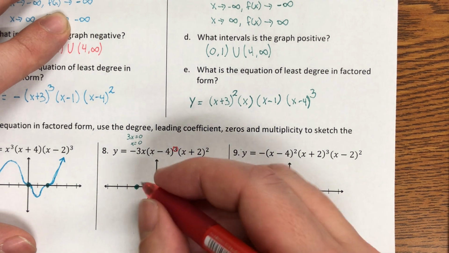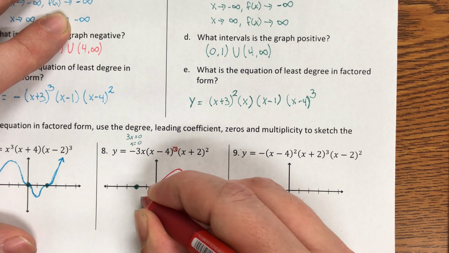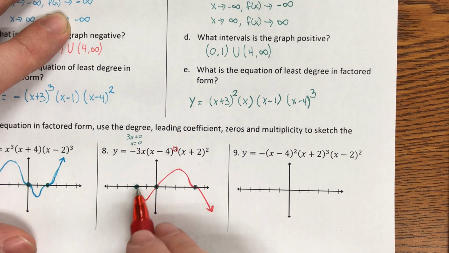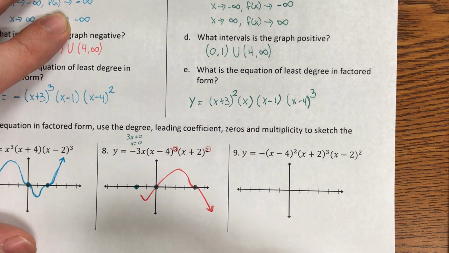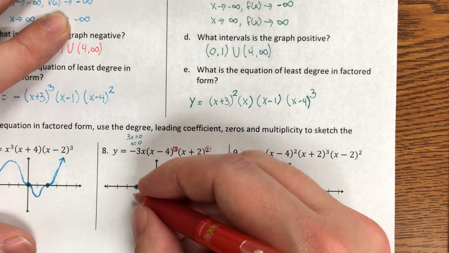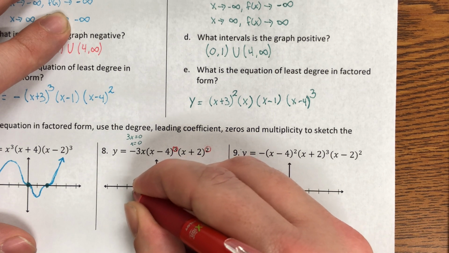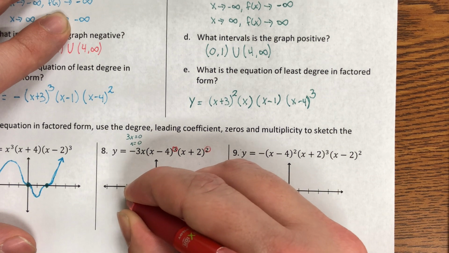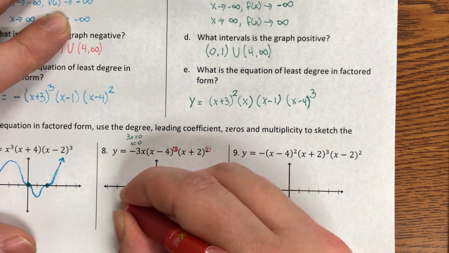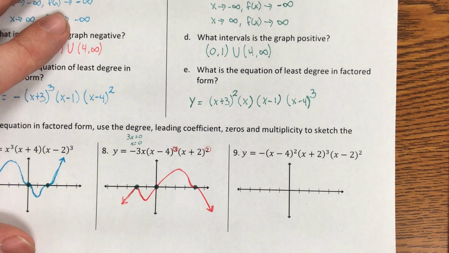The next 0 I come to, I gotta turn back up so I can get to -2, and I look at that exponent. That tells me it has a multiplicity of 2, so it's going to be tangent. It's going to hit that point and bounce back the same direction. So my sketch will look something like that.